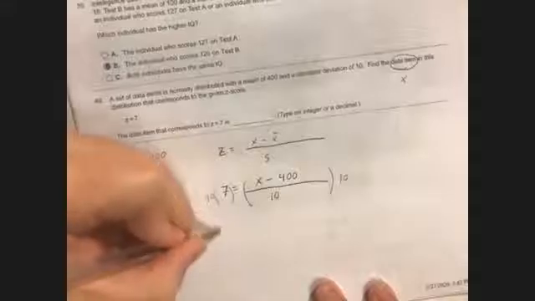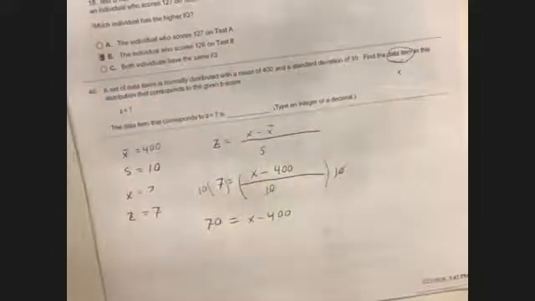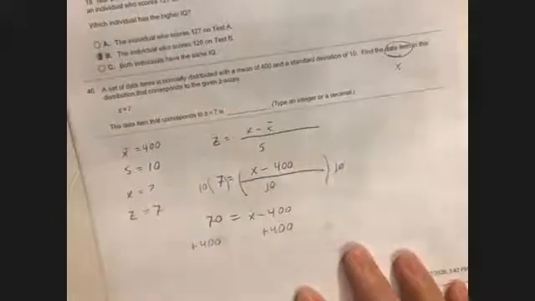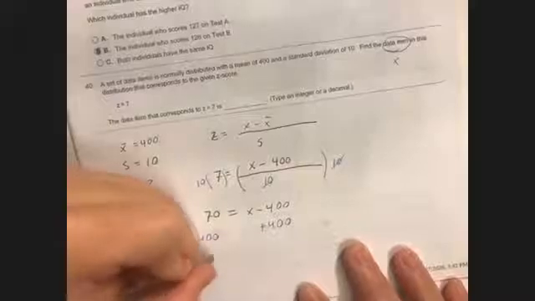We multiply both sides by 10 and we get 70. Since I multiplied by 10, the fraction on the bottom goes away. If I add 400 to both sides, I get 470. So x is 470.